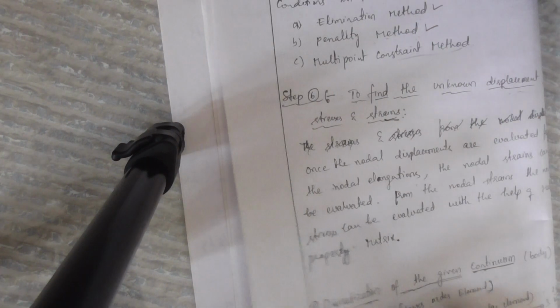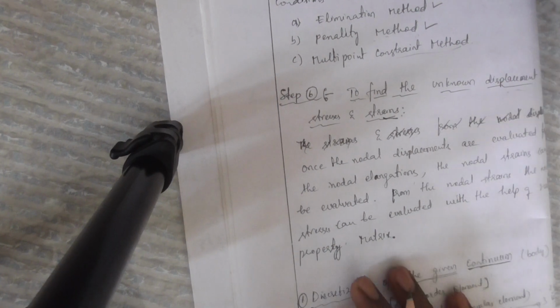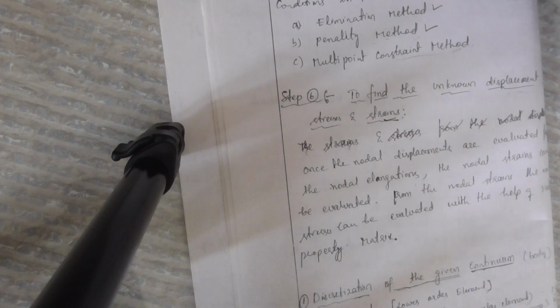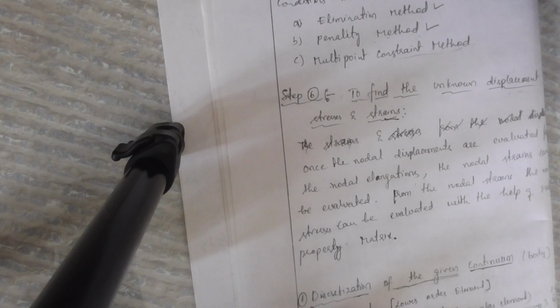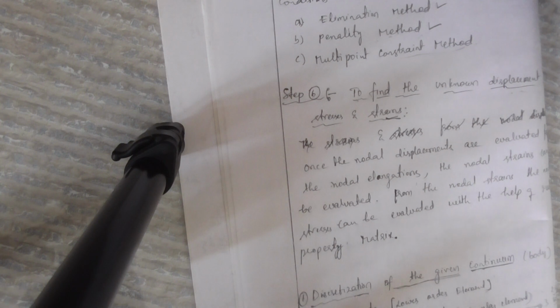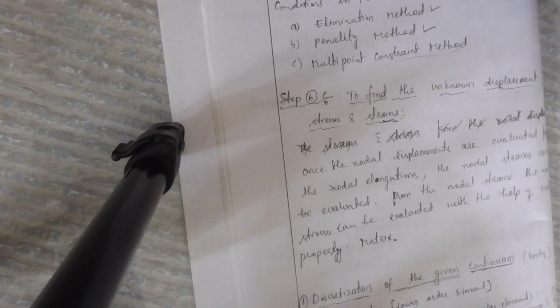The third step is derivation of the element stiffness matrix, wherein you derive the stiffness matrix for the element you have chosen for dividing the problem. The fourth step is assembling the element stiffness matrices for all the elements. Then the fifth step is applying the boundary conditions, using the elimination method, penalty method and multi-point constraint method.